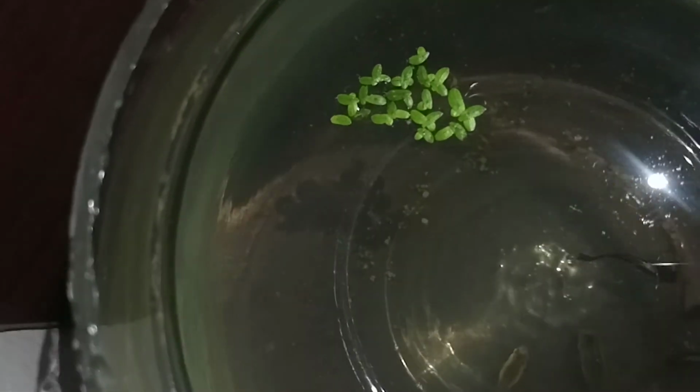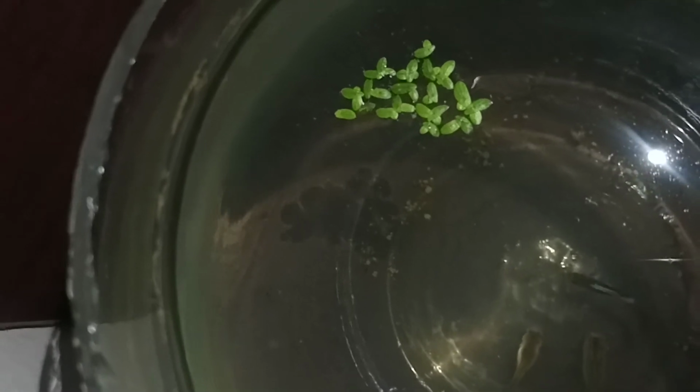I have also some water hyacinth in this jar for these fishes. So this water hyacinth can live on the water, and this water is the habitat for this water hyacinth.